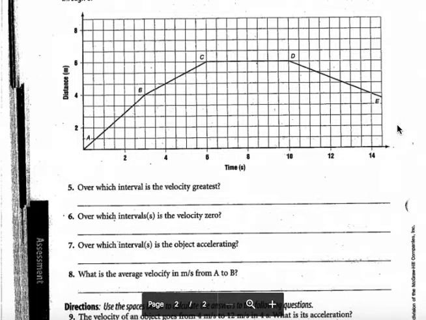Number 8, what is the average velocity in meters per second from A to B? Here you're going to measure the distance and then the amount of time over that same distance, and then divide. From A to B, you've got a distance of 0 to 4, which looks like 4 meters, and that's in the time if I go down here to 3 seconds. So I've got 4 meters in 3 seconds. If I divide that, I get 1.3 meters per second.